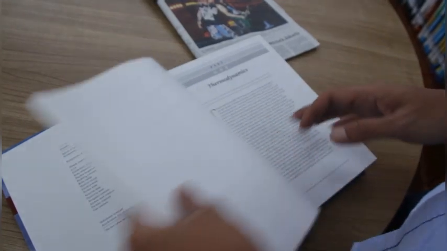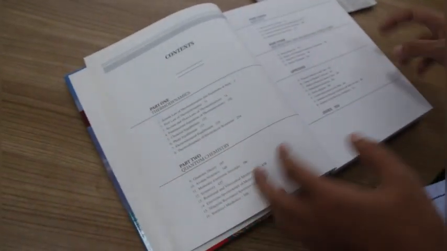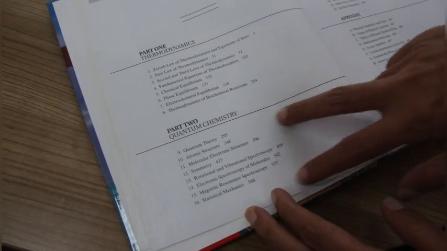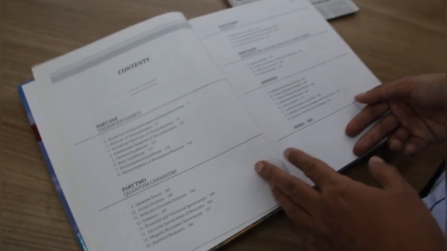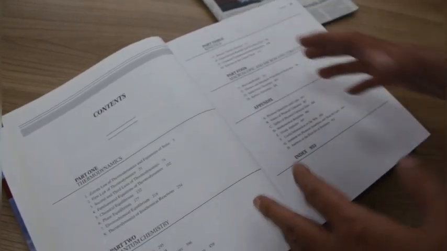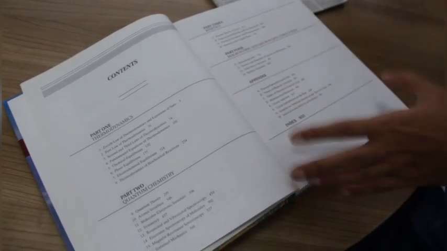So from all available chapters in this book, I will only use one chapter, part 2, quantum chemistry. This is a very interesting topic, but thermodynamics and kinetics will be discussed later in a different subject with a different lecturer as well. So what is actually quantum chemistry?